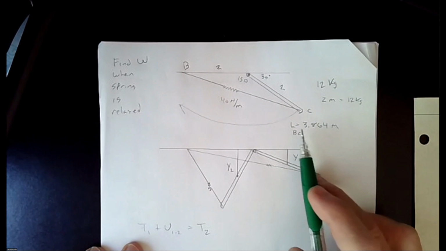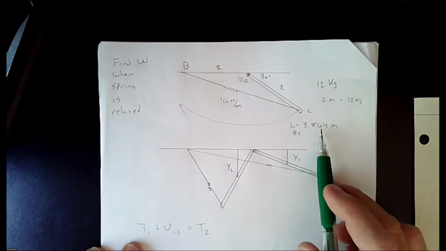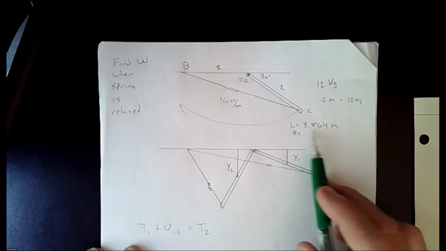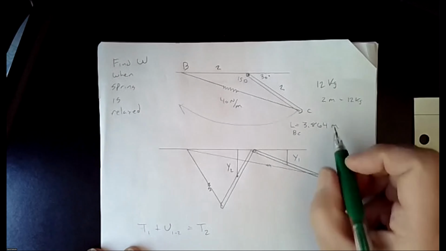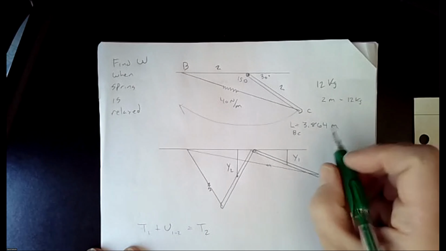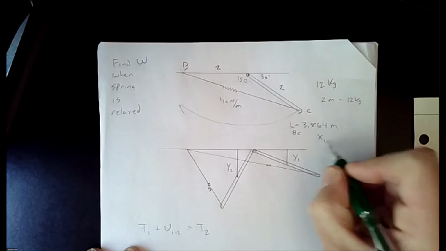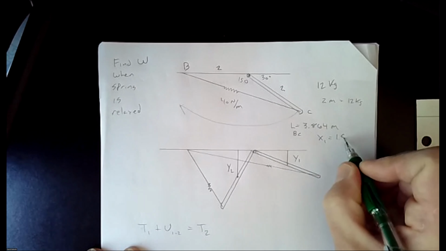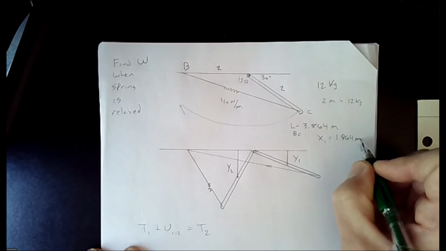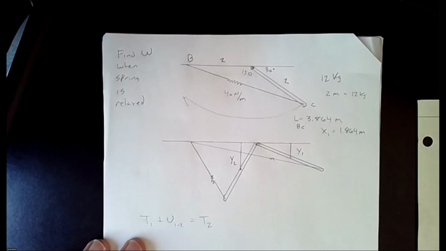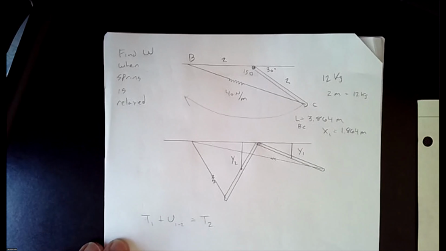So we know that when it starts, if it's 2 meters when it's relaxed, it's been stretched 1.864 meters. So its x initial is 1.864 meters. So far so good. We're just finding some preliminary things, then we'll put everything together.